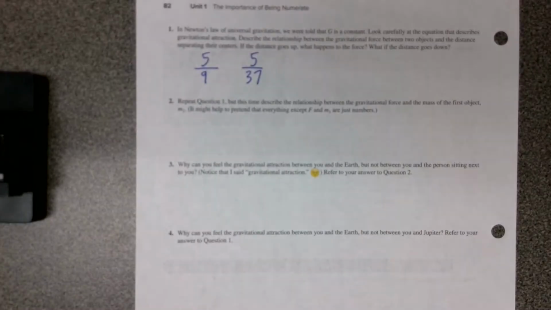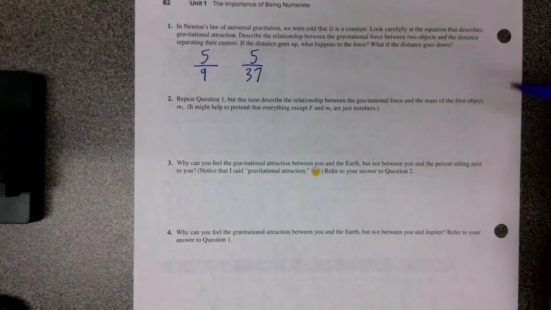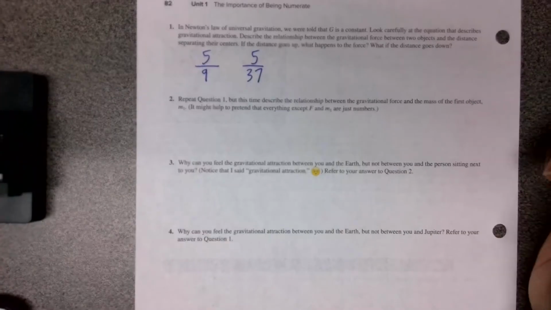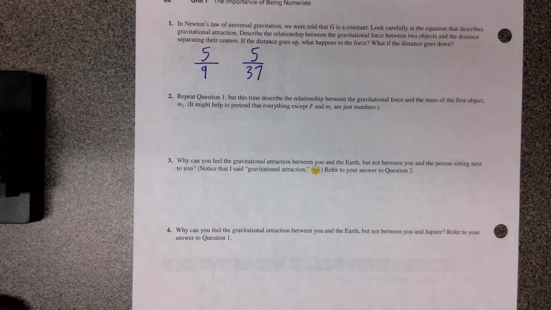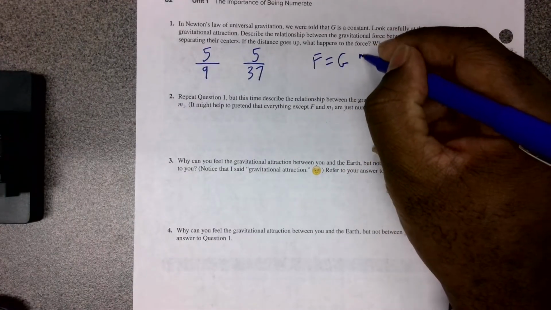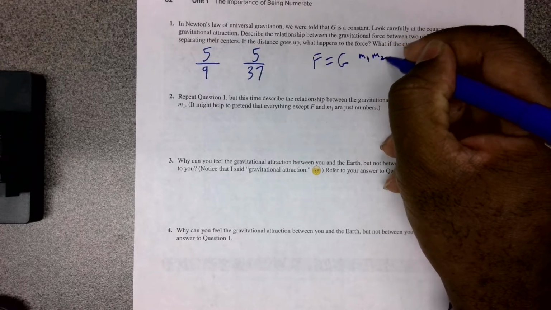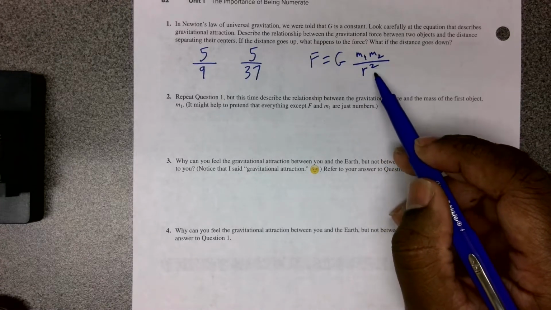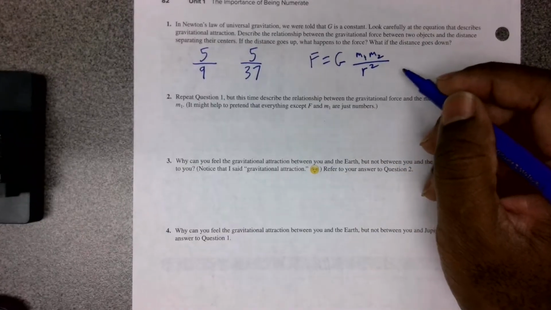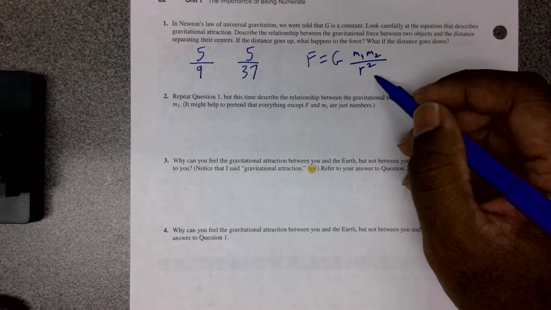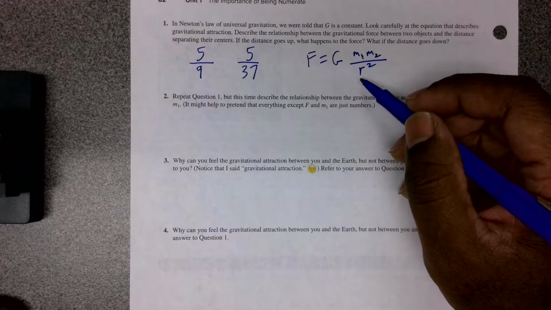Now, in relating this to the lesson that we're talking about, they said describe the relationship between the gravitational force between two objects and the distance separating their centers. Now remember, with that formula, the formula is F is equal to G times M sub 1 times M sub 2 all over R squared. So the distance is the denominator. So as the denominator increases, the gravitational force decreases. As the distance decreases, the gravitational force increases.